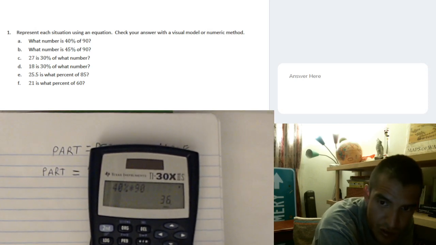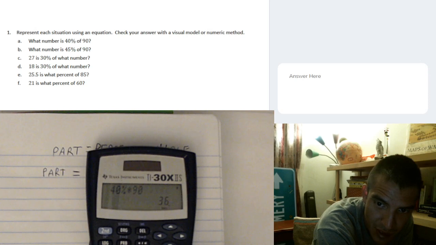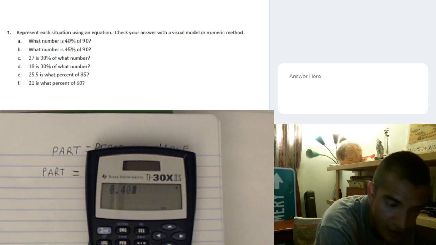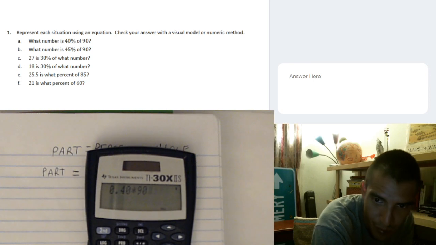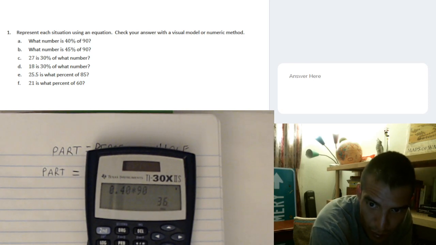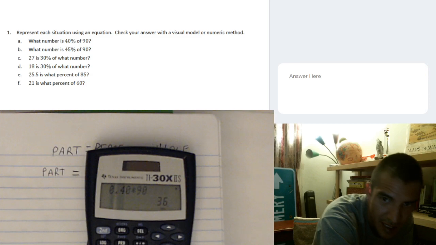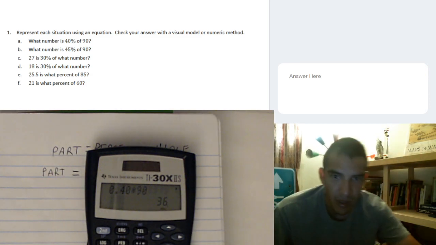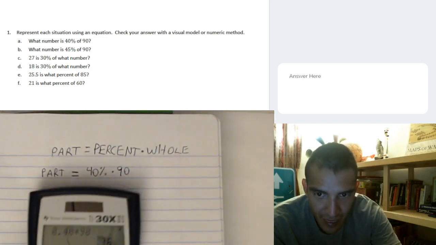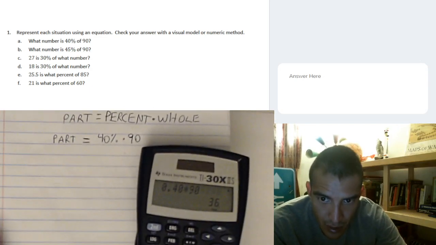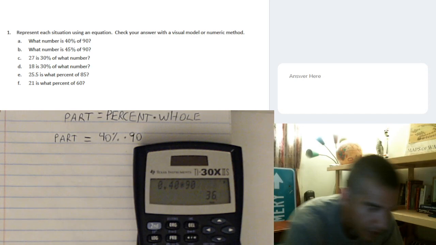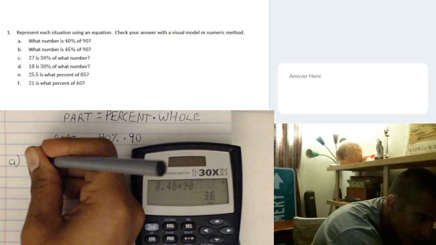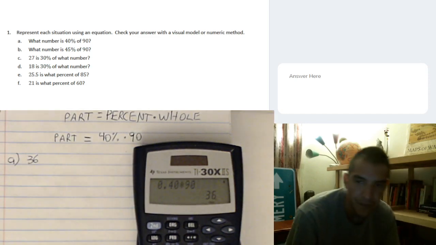You could also choose to do this instead of doing 40% times 90, you would do 0.40 times 90, because 0.40 means 40% of something. As you can see, we get the same answer. I'm going to write them down first and then type them up. So A is 36. Let's keep going.